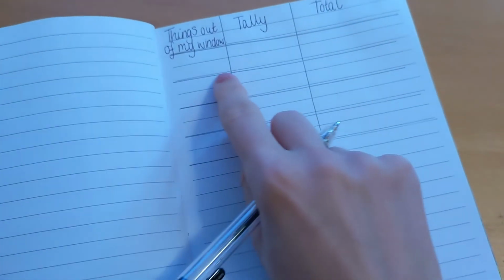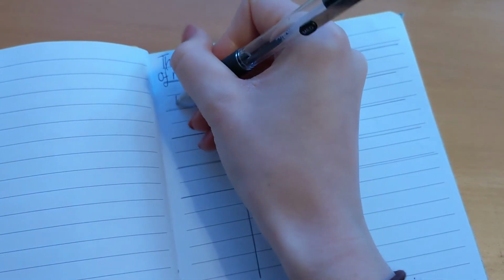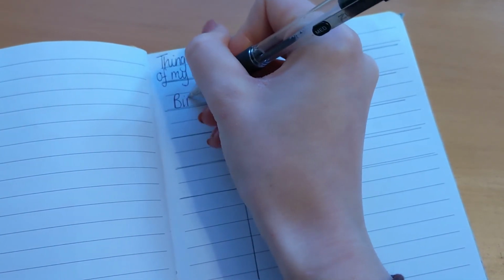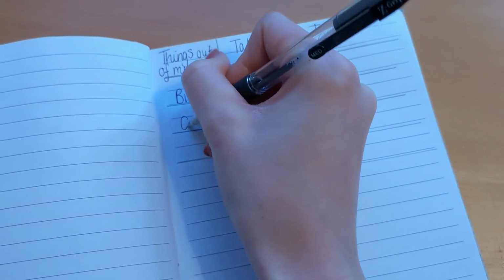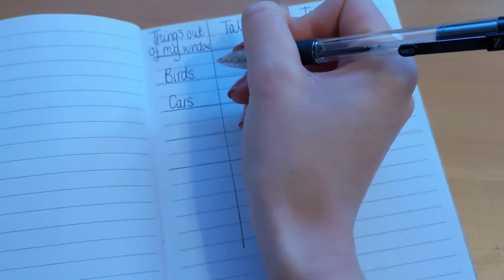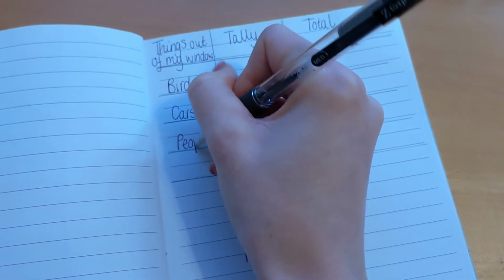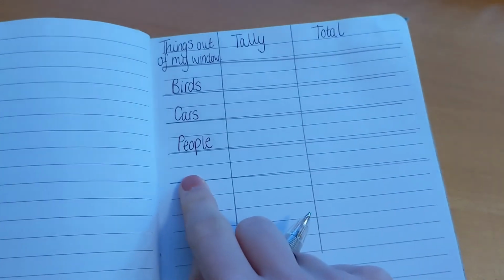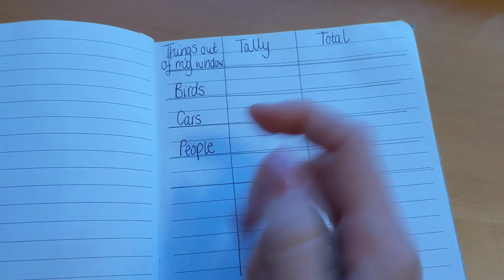The things I am looking for, so things out of my window. So the first thing I asked you to look for was birds. The second thing was cars. The third thing was people. And then the fourth thing is up for you to decide, something that you want to look for out of your window.